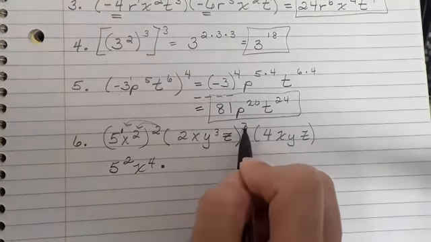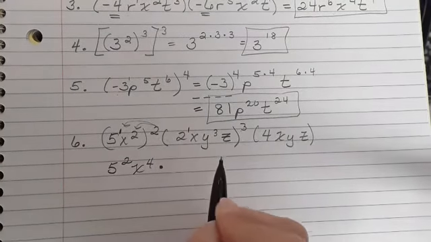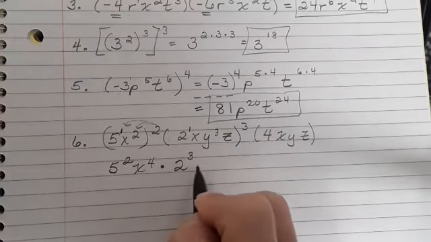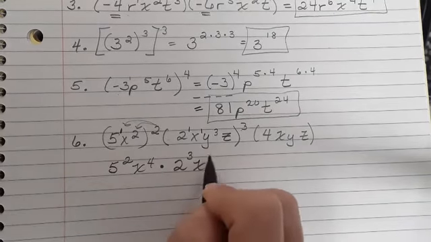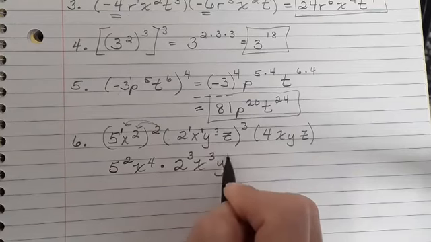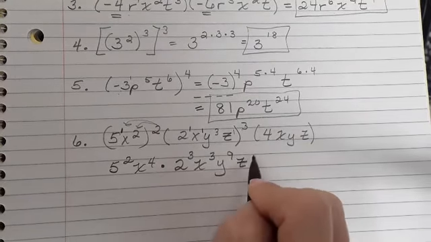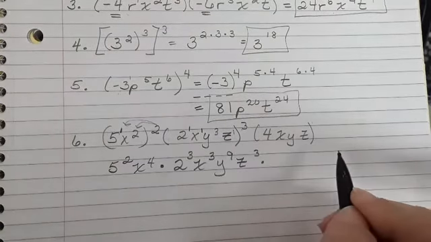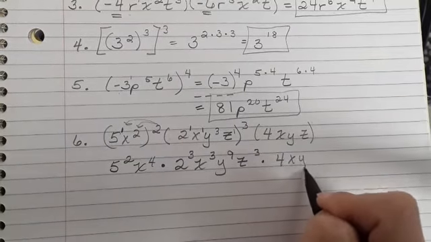This set has a power on the outside, so we need to use our multiplying rule, not forgetting the coefficient. 3 times 1 makes that 2 to the 3rd. X is to the 1st, so when you do 3 times 1 again, x is to the 3rd. Y would be to the 9th when you multiply, and the z has a 1. Z would be to the 3rd power. This does not have an exponent on the outside, so I'm just going to bring this down as is.